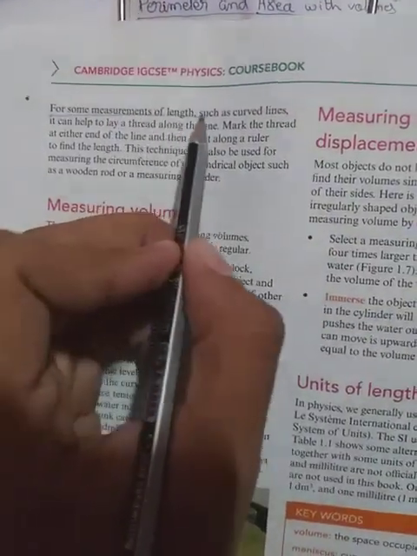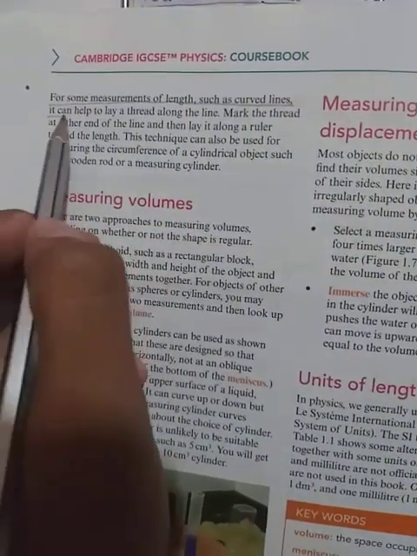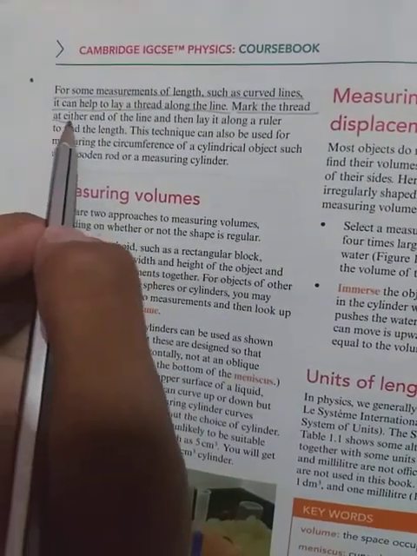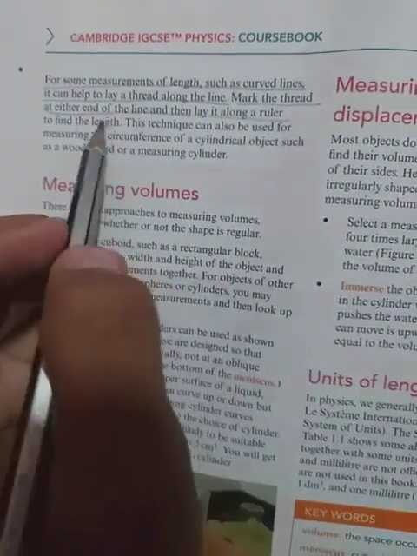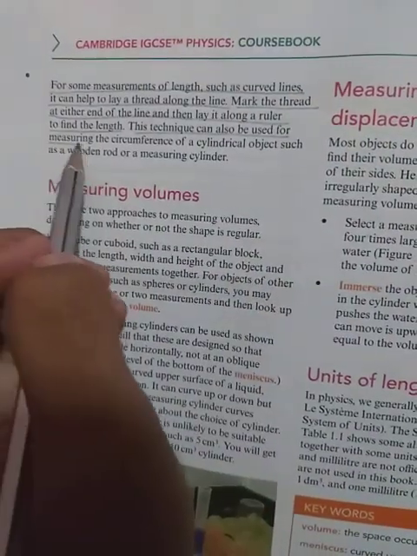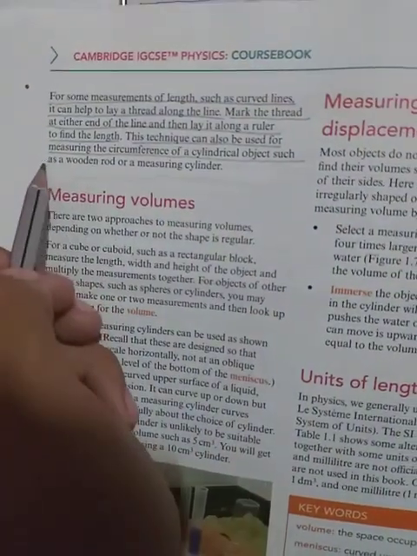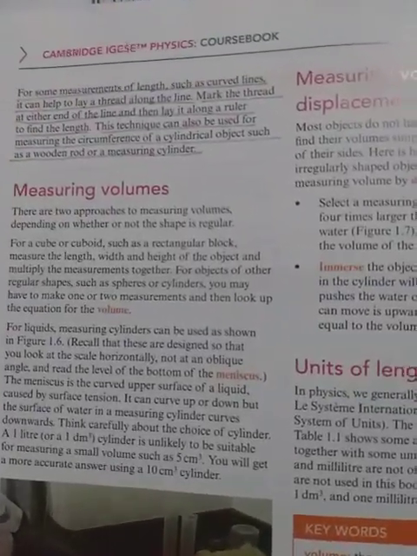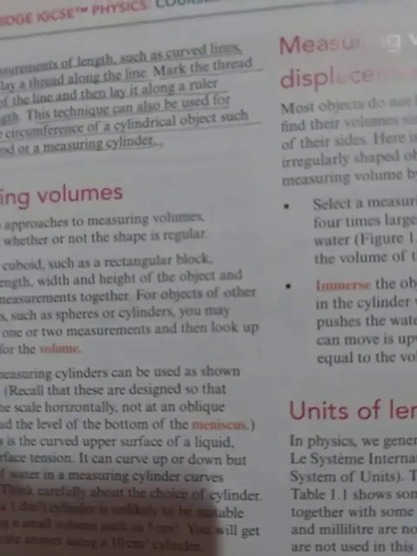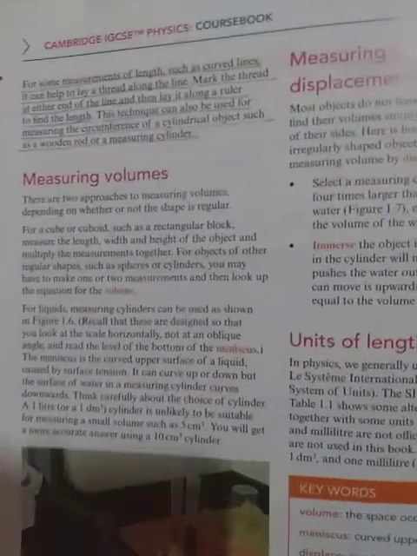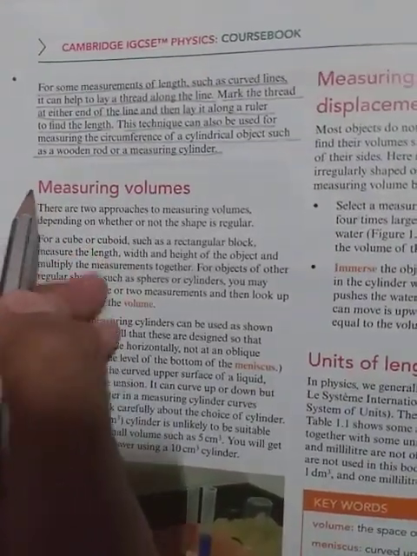For some measurements of length such as curved lines, it can help to lay a thread along the line, mark the thread at either end of the line and then lay it along a ruler to find the length. This technique can also be used for measuring the circumference of a cylindrical object such as a wooden rod or a measuring cylinder. This is what I told you before about the thread you should use to measure any curved or curled thing or a wire. So it is telling that only. Let us move to measuring volumes.